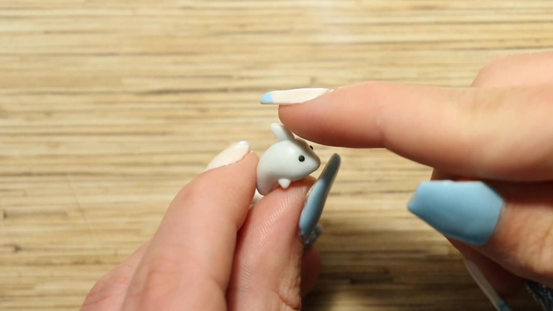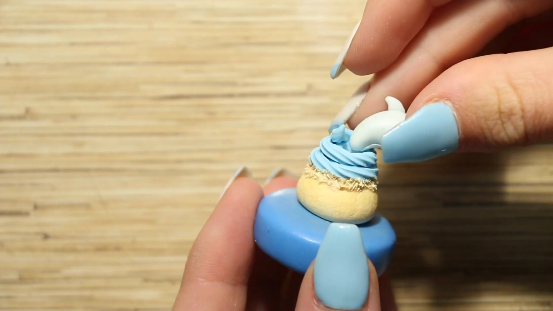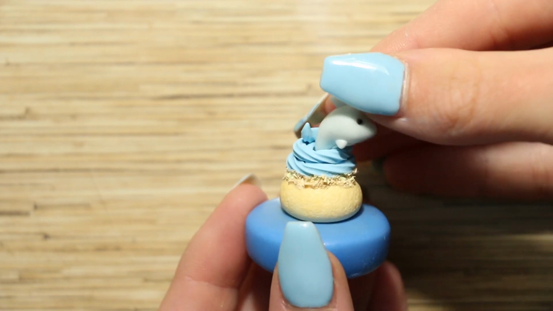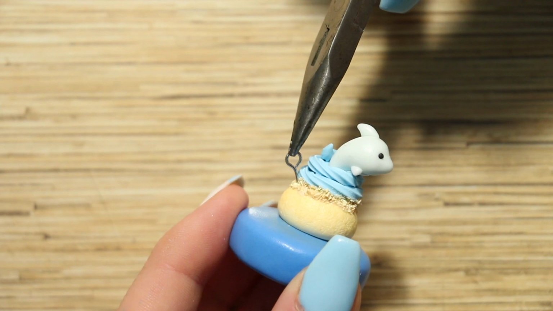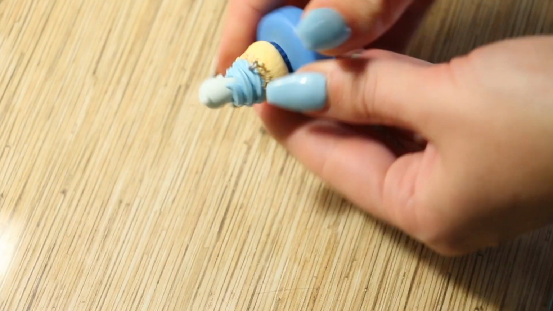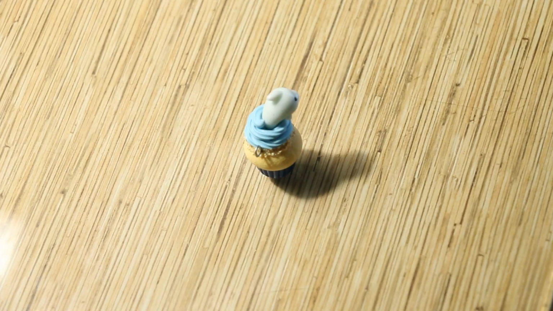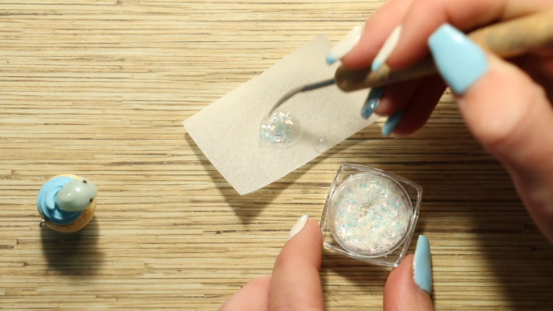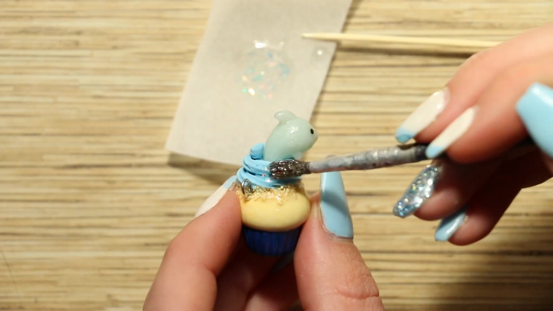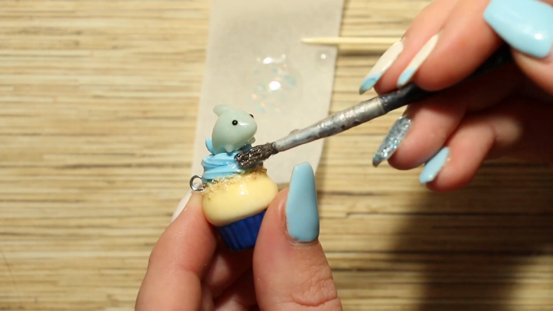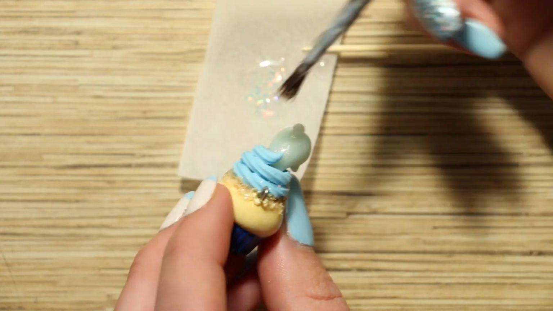Then here I'm adding in the little dolphin that I made, which I did using a Fimo quartz clay so that it will have a really nice sparkly color to it once it has been baked. I then removed the whole cupcake from the base mold, and then after baking I decided that this charm needed a little bit more to it, so as I was glazing the ocean part, I added in some iridescent glitters to kind of resemble a glittery, sparkly ocean.